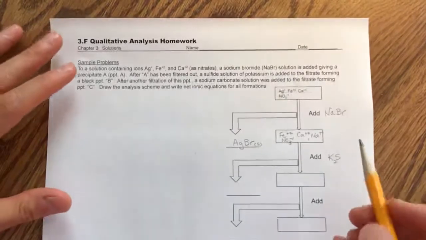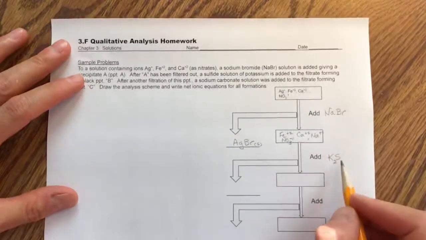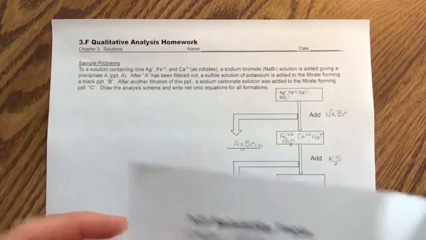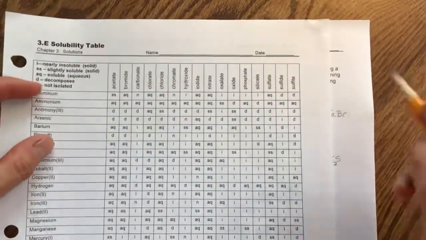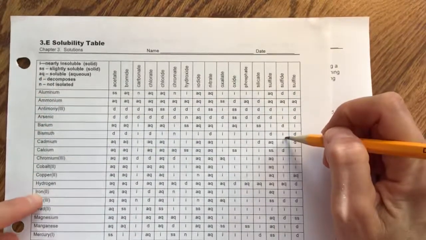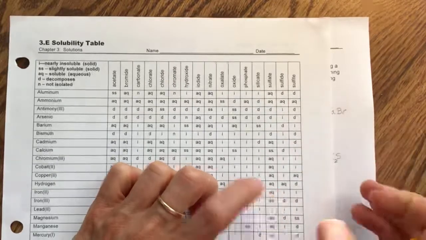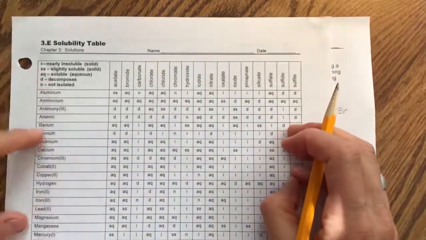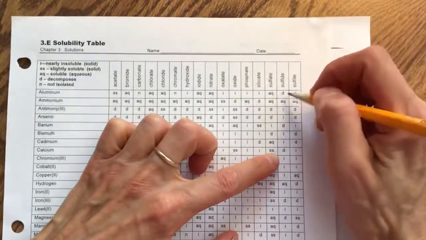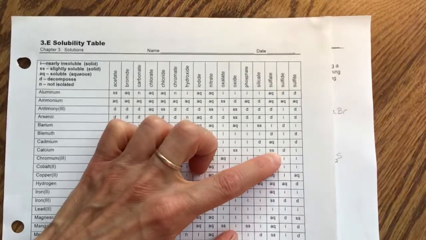And what we want to do is see which of these ions, iron or calcium, is insoluble as a sulfide. So I'll look up sulfide, I'll look up iron 2 sulfide, and I'm seeing that that's insoluble. Just to double check, I'll look at the calcium. Calcium sulfide decomposes, so it's not going to form a precipitate.